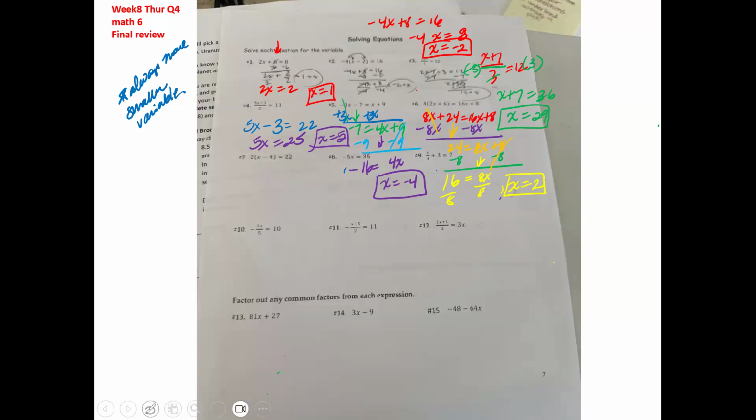Number 7, you ready? Distribute. 2x minus 8 equals 22, right? That's a weird one because that's a pretty easy one. I don't know why that's there. What do you move then? Which number do you move? Yep, 2x equals 30. You see how like I just did that in my head? You don't have to add it every single time if you can do it. And then you divide, so what's your answer?